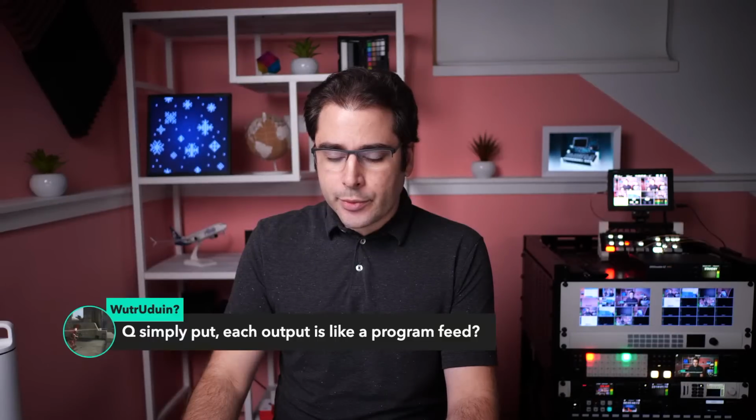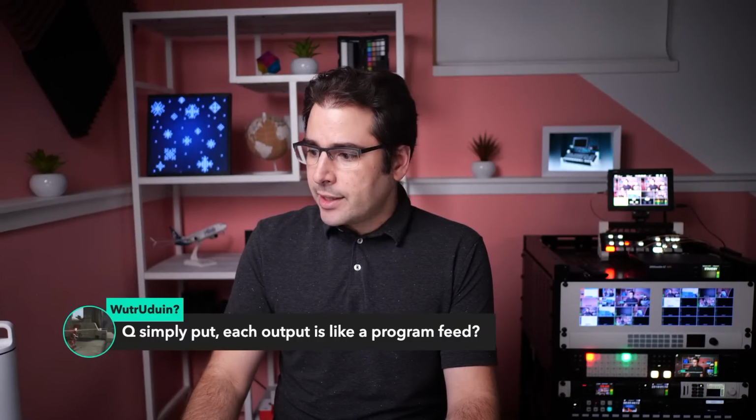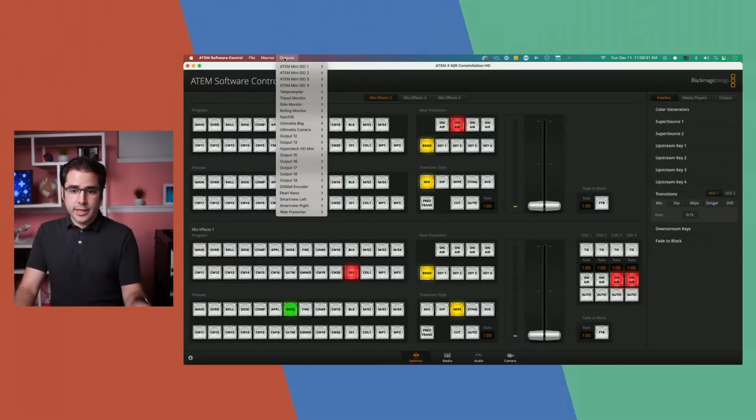Each output is like a program feed. We're talking about the SDI outs. Each output on the Constellation, this is actually true with all the Constellation models, as well as all the ATEM Minis. All of the outputs, you can choose what goes out the output with Companion, of course, but also with the software control.